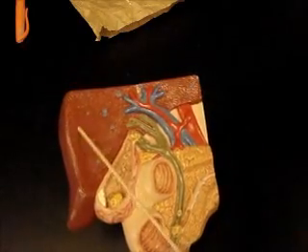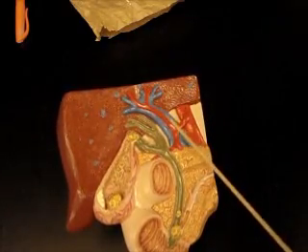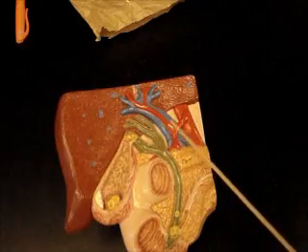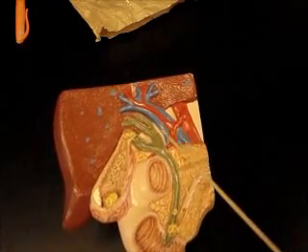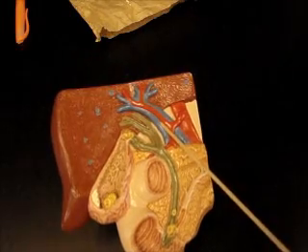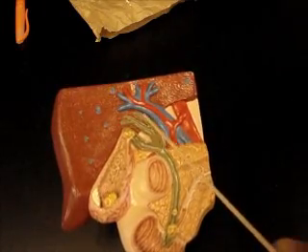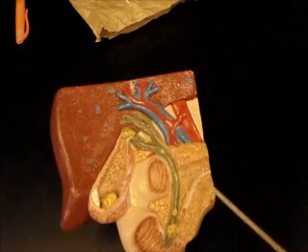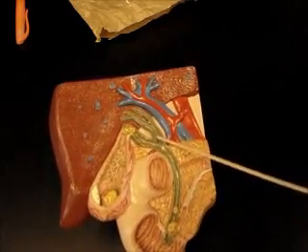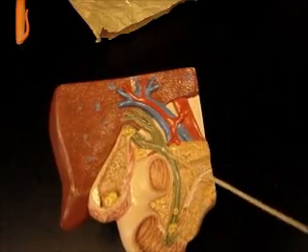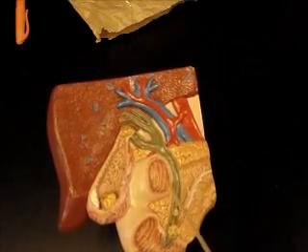Up here from the liver, we know that this is going to be your proper hepatic artery. The vein here is your hepatic portal vein. This green tube coming out of the liver is the hepatic duct. The tube coming from the gallbladder is the cystic duct, and you can see where those two meet up to form the common bile duct.